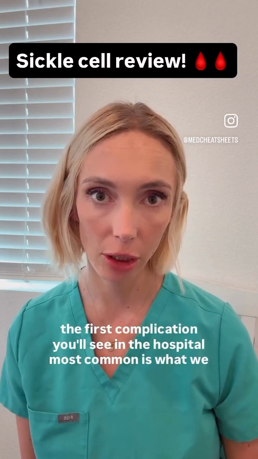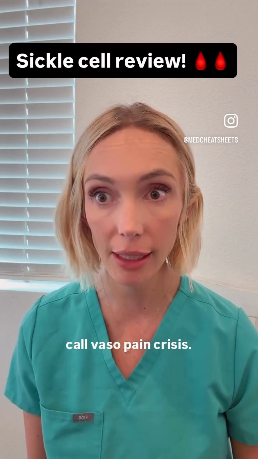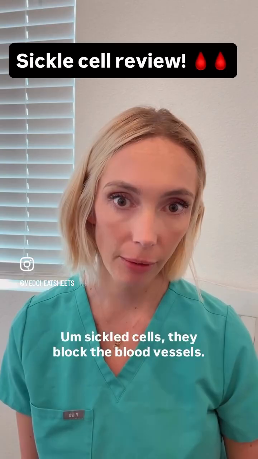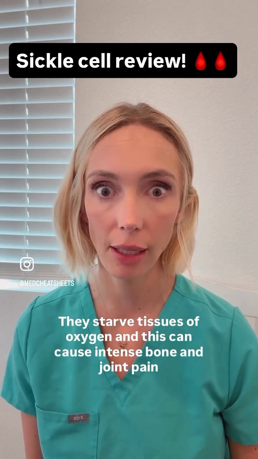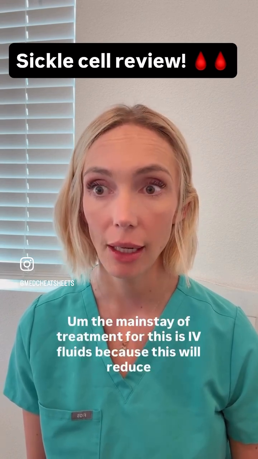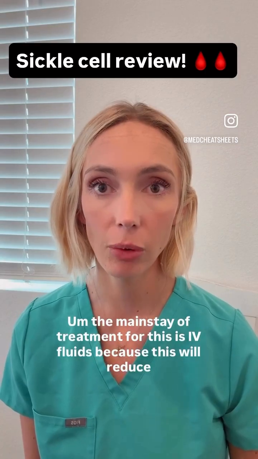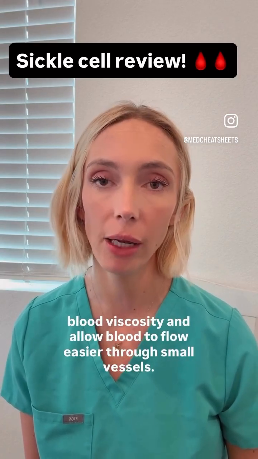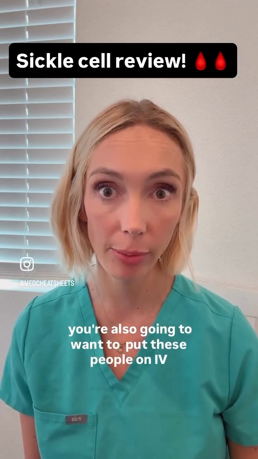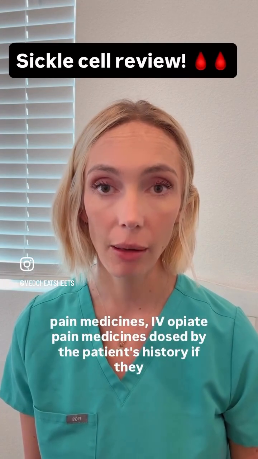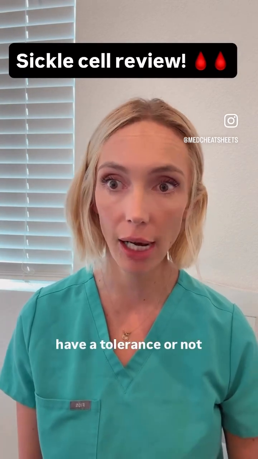The first complication you'll see in the hospital, the most common, is what we call a vaso-occlusive pain crisis. Sickled cells block the blood vessels and starve tissues of oxygen, and this can cause intense bone and joint pain in patients. The mainstay of treatment for this is IV fluids, because this will reduce blood viscosity and allow blood to flow easier through small vessels. You're gonna want to put these people on IV opiate pain medicines dosed by the patient's history, if they have a tolerance or not.